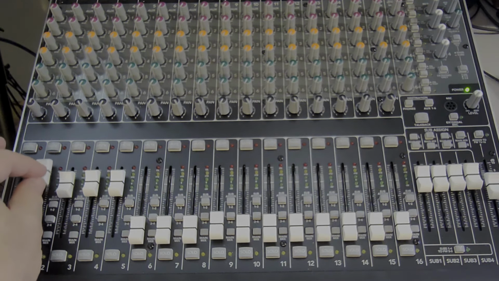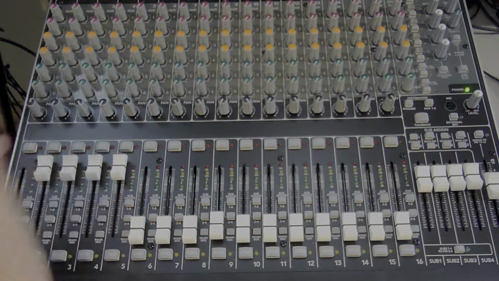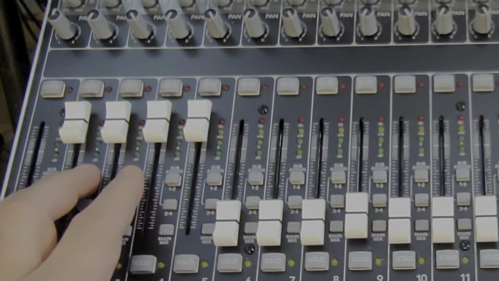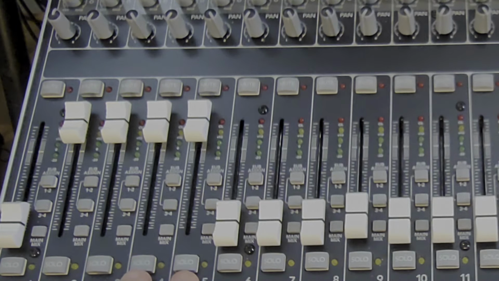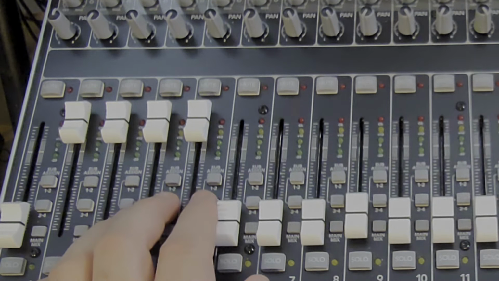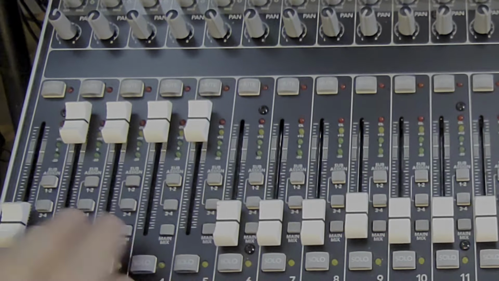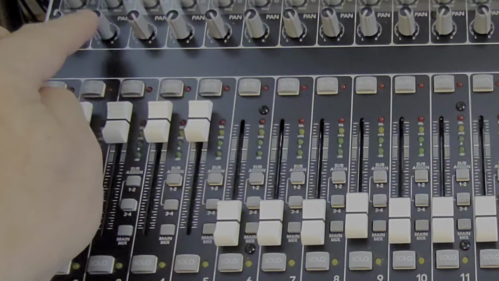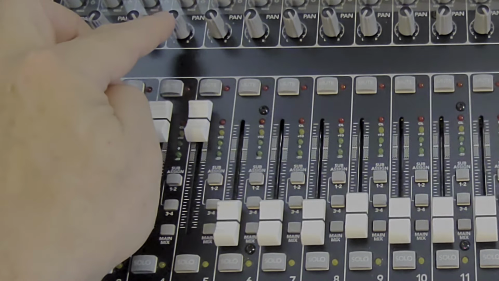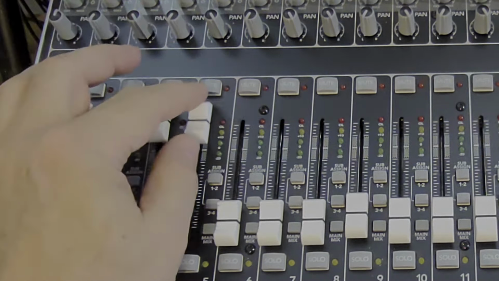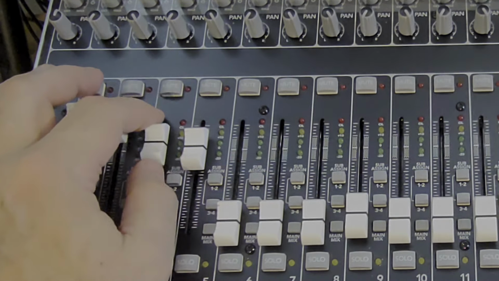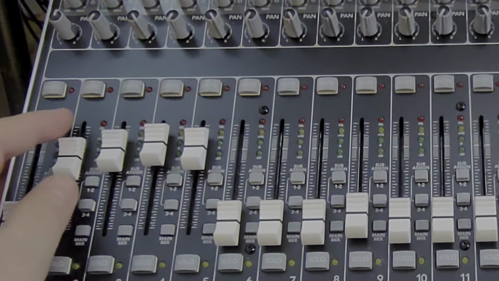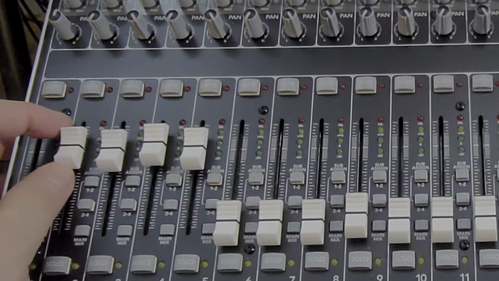So for channels, I'm going to just raise this up out of the way so we can see it a little easier. Channels 2 and 3 I've set to subs 1 and 2. 4 and 5 I've set to subs 3 and 4. And I've separated them by panning: sub 1, sub 2, sub 3, sub 4. So that is going to be set properly. Let's just get these set back to unity, or approximately.